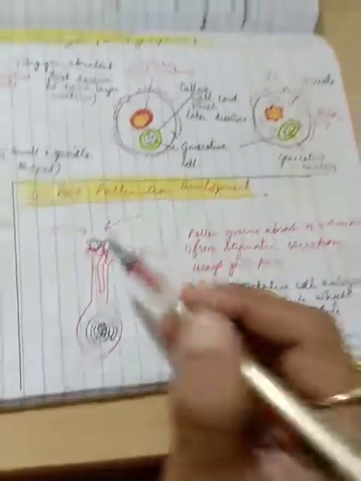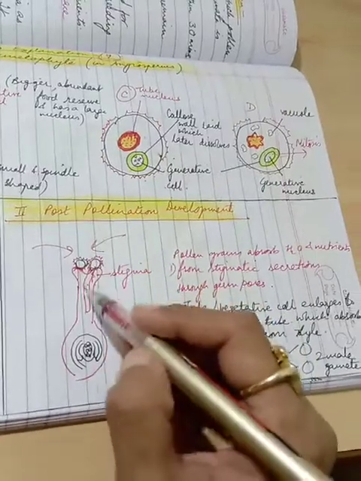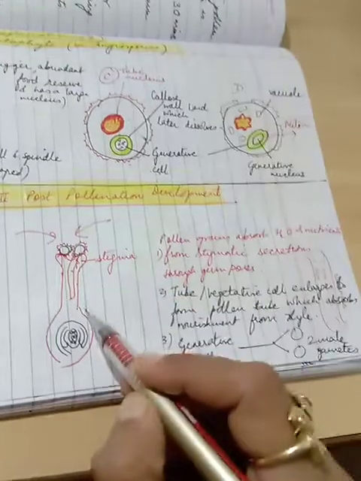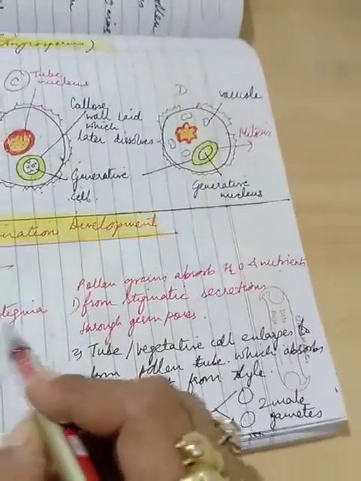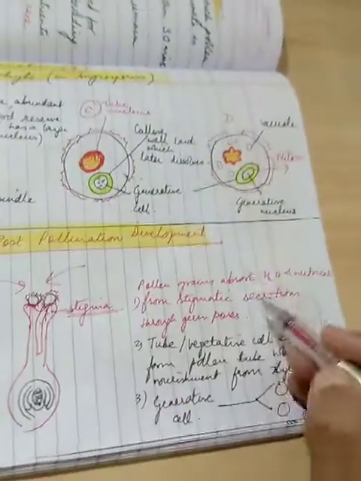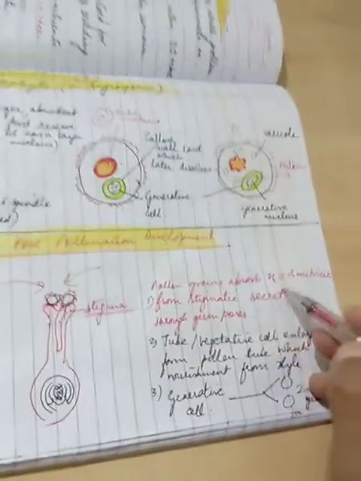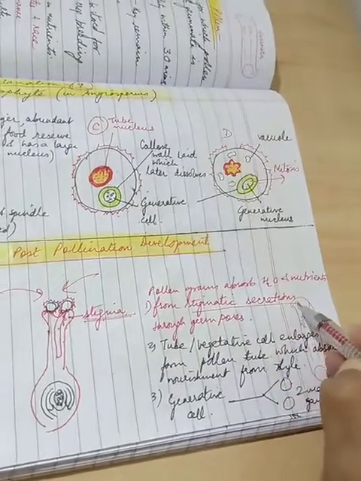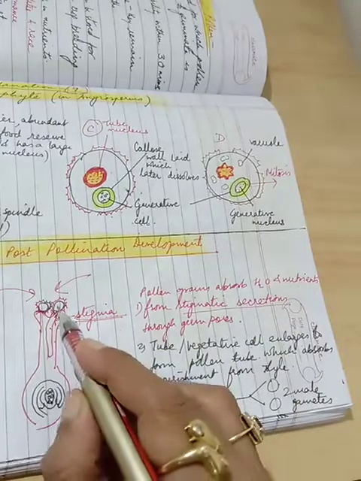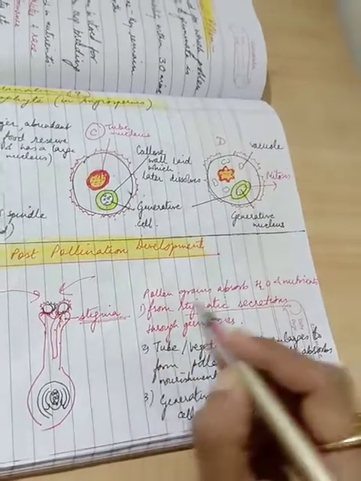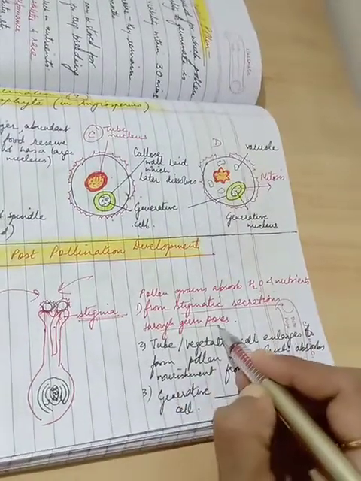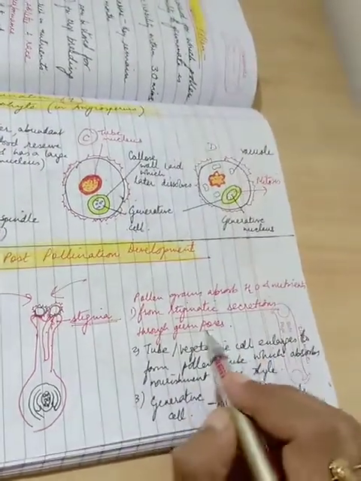Let us assume by various agencies of wind, water, etc., the pollen grains have landed on the stigma or the female gametophyte. In this case, remember children, the stigma usually is sticky, right? This stickiness is because it is secreting some stigmatic secretions, all right? And a lot of water molecules the pollen grains will absorb from the stigma head. What will it absorb? Nutrients and water, and this absorption will be held by the germ pores.